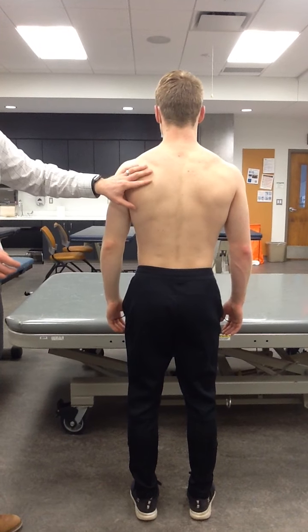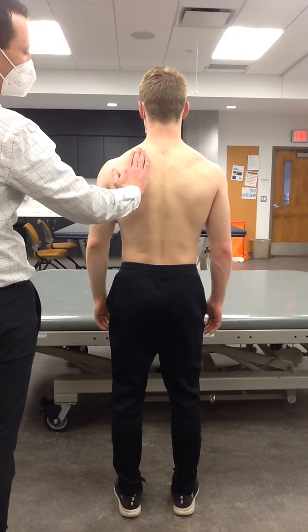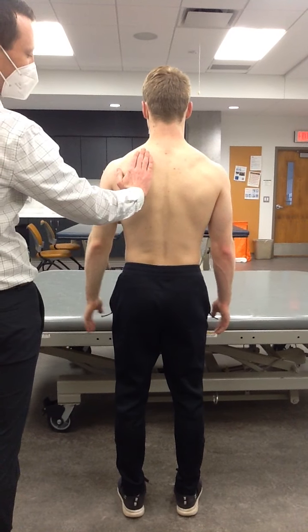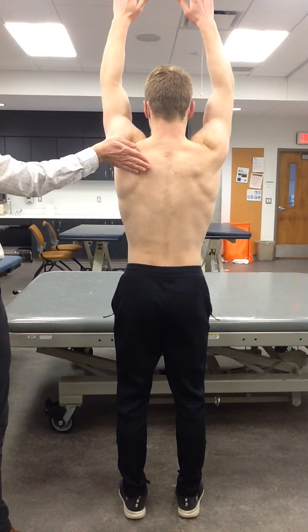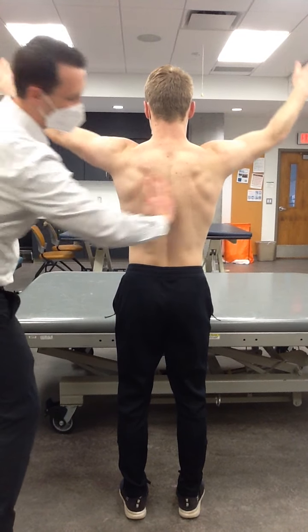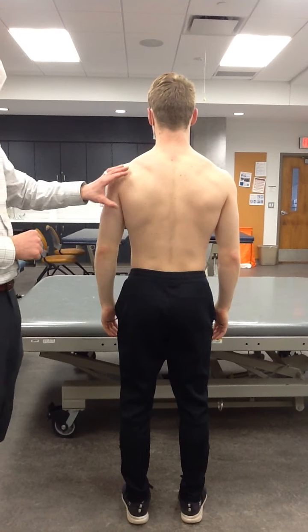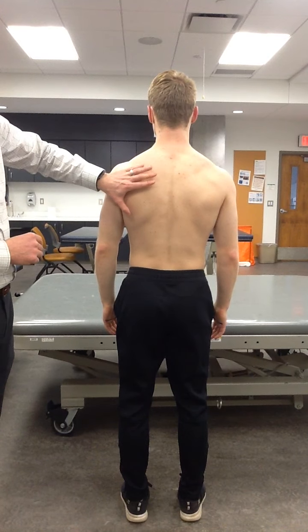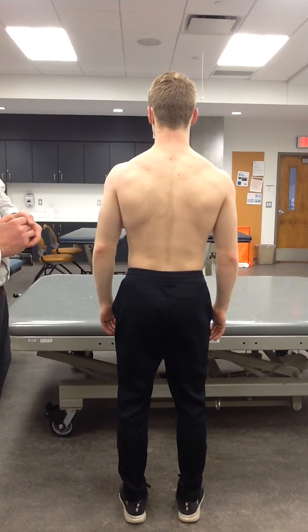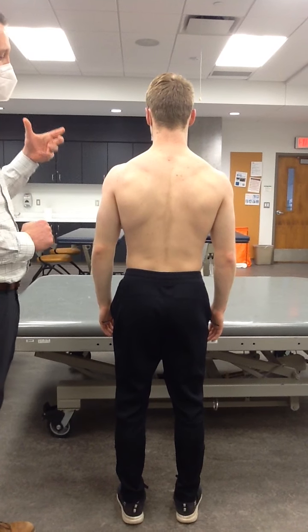So when Sam does this, he looks good, so it's kind of hard to see. But what I mean is as he abducts, I'll have you abduct, should upwardly rotate. On the return, you might see, go ahead and come down, you might just see a quick drop into downward rotation. And that's the scapulohumeral muscles potentially being short and poor eccentric control of the serratus anterior. Okay? So that's ab and adduction.